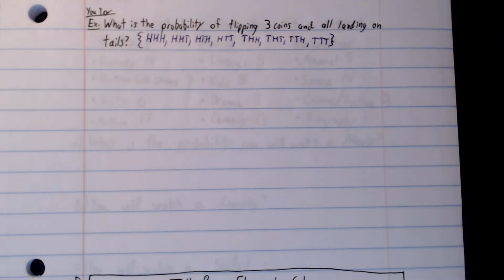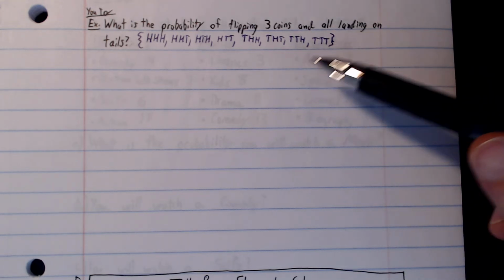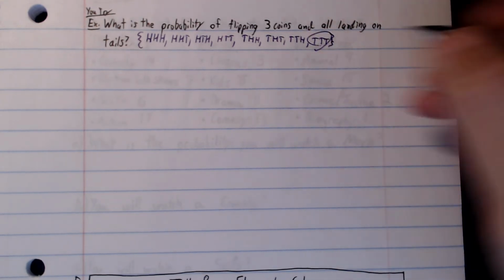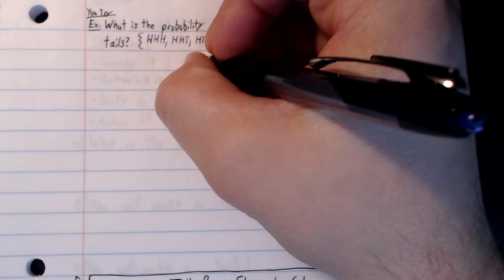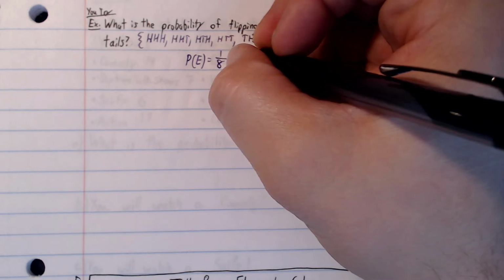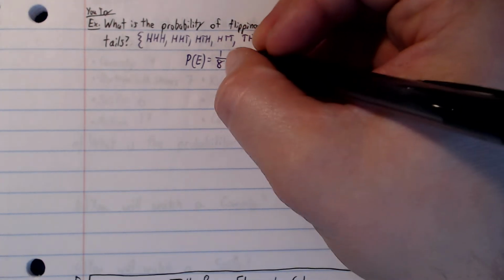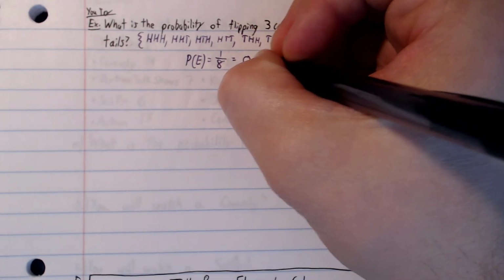That's 8 possibilities, so that's all of them. I think we saw this earlier, but they want to know all of them landing on tails. That's only one option. So that's 1 out of 8, or 1 divided by 8, which is 0.125.